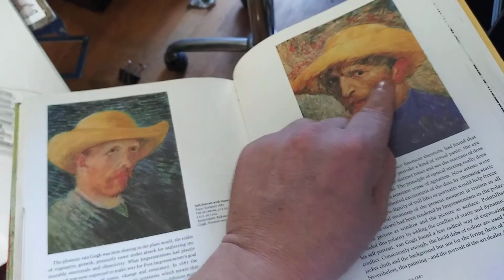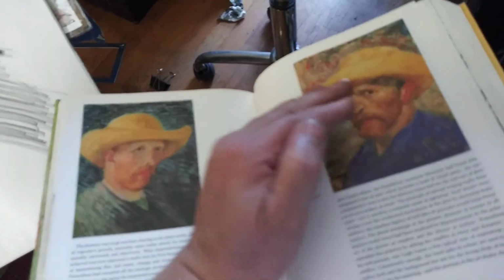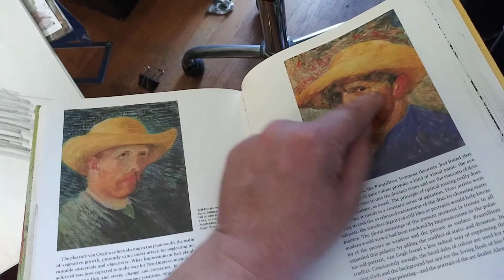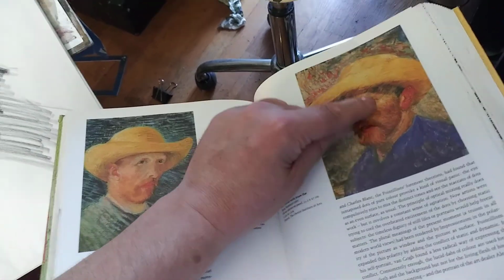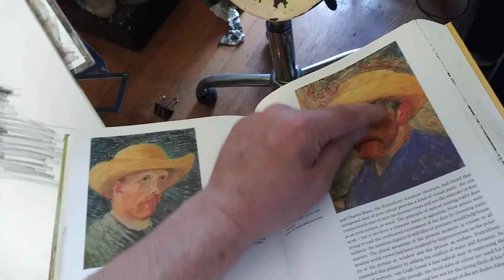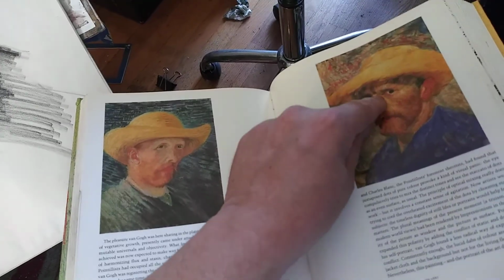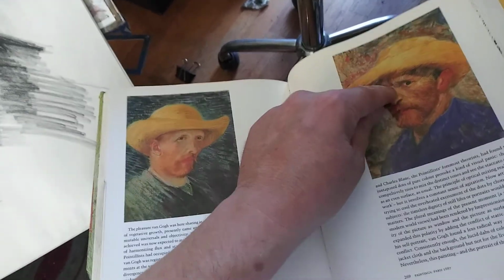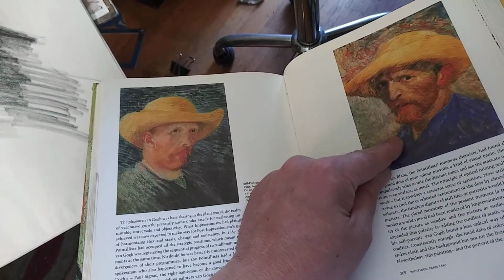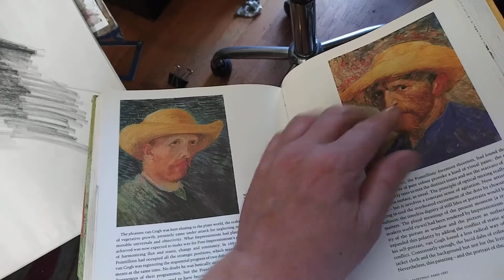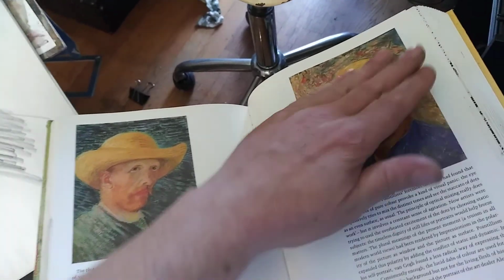Here, he's thinking in shape. The brush marks, you can see it. He's putting it down in the shape of the cheek. He's putting it down with the shape of the nose. You see, he's pushing back. Look at the lines, the way they're being pulled back.